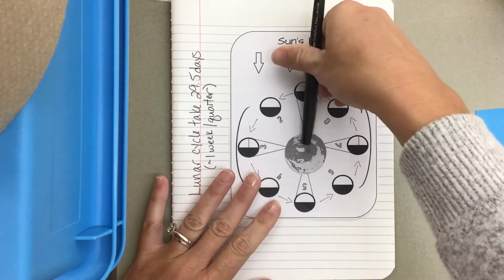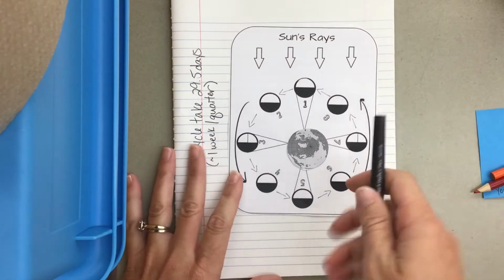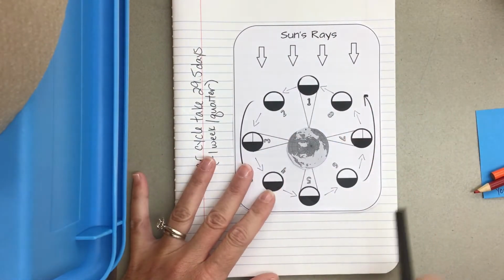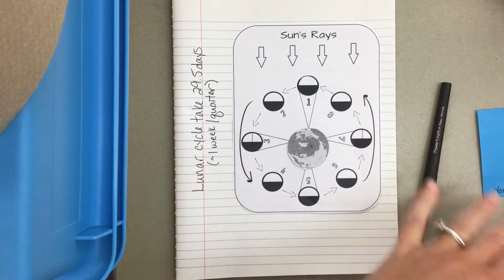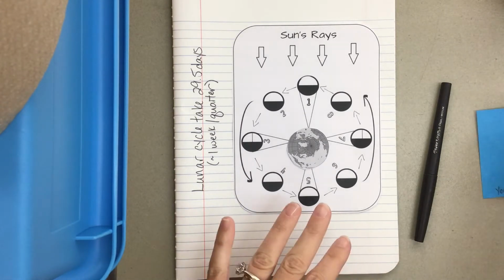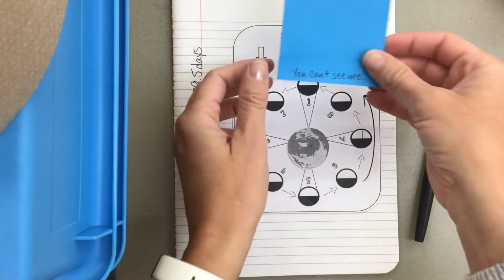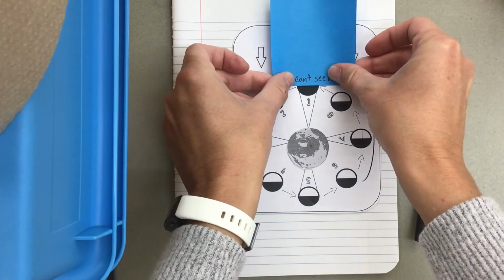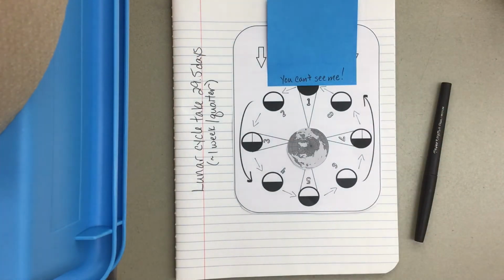So the very first day of the lunar cycle, we count from this very first position. One of the important things to realize is that you can only see half of a sphere at one time. Just like if you're looking at someone's face, you can't see the back of their head. When we are looking at the moon, we cannot see the back side of the moon. So what I have here is a Post-it note that I'm going to use to represent the portion of the moon that is invisible from Earth. We can never see it because it's on the far side.